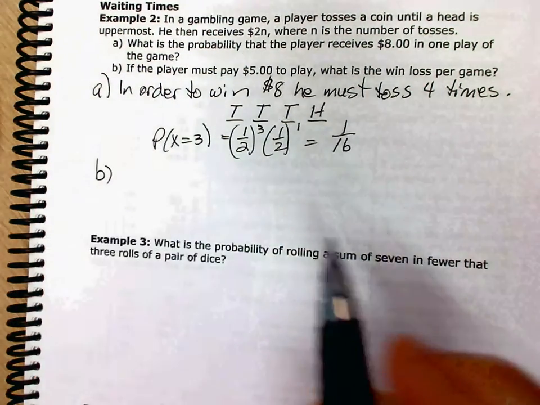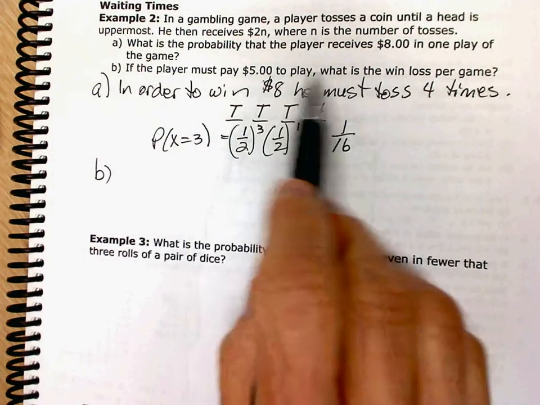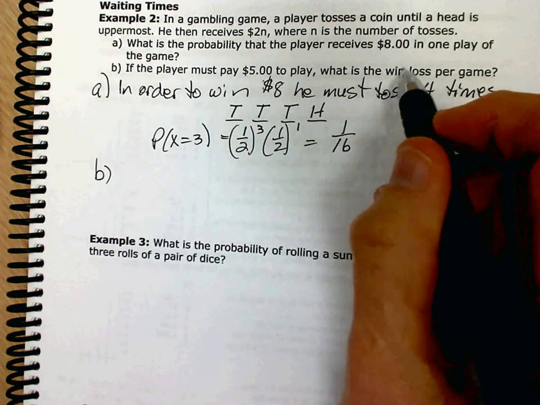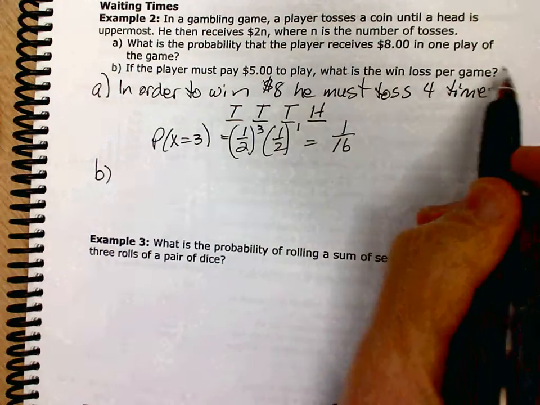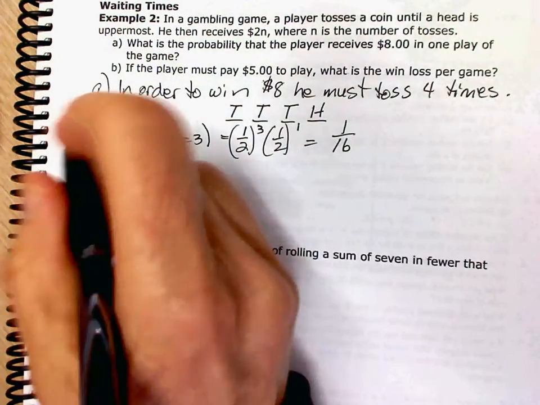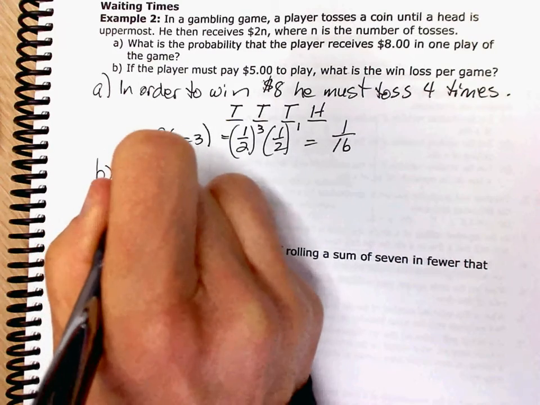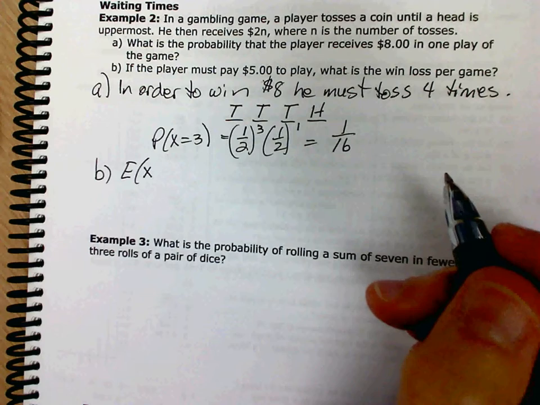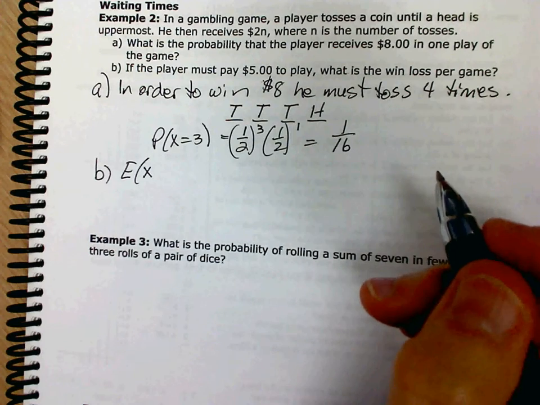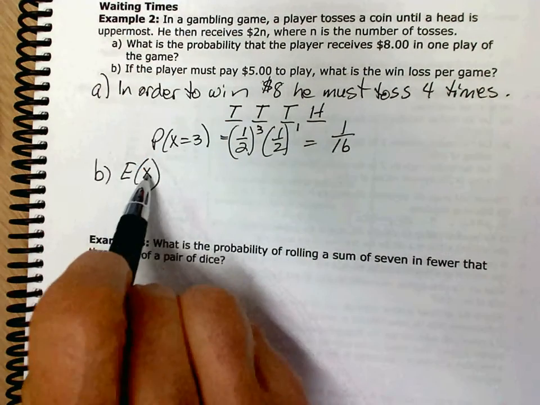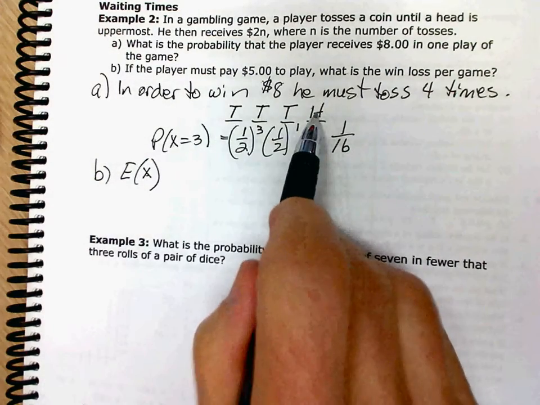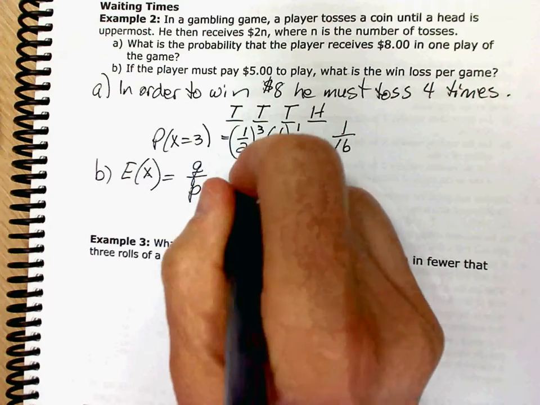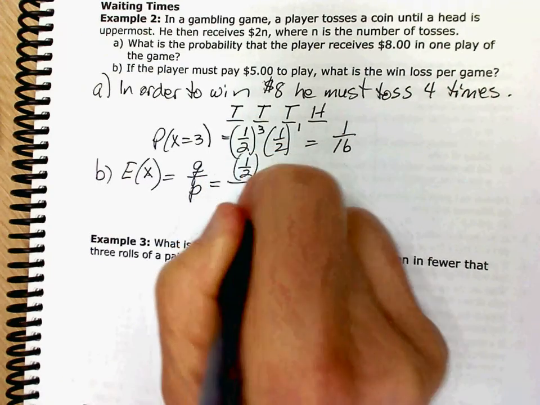The player must pay $5. What is his win-loss per game? Okay, so whenever you're talking about win-loss, is the game fair, etc., we're looking at expected value. So the expected win... the expected waiting time to get a head is equal to the probability of failure divided by the probability of success, and that's 1/2 divided by 1/2, and that equals 1.